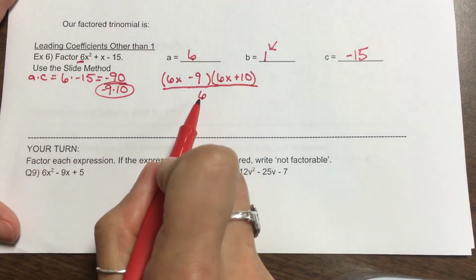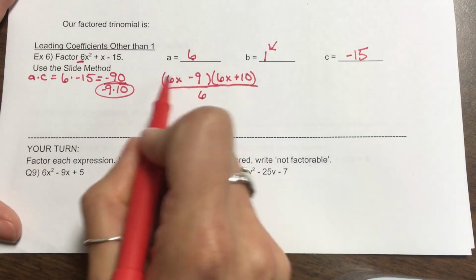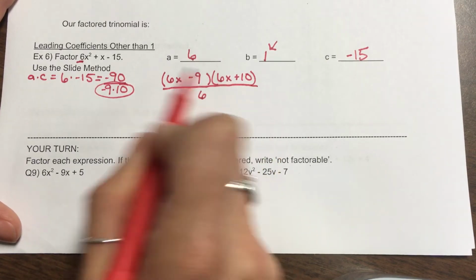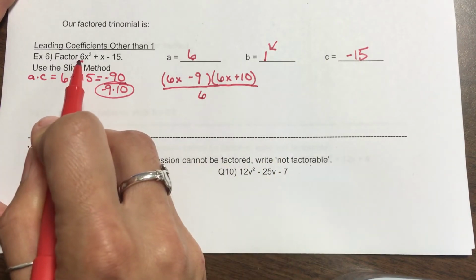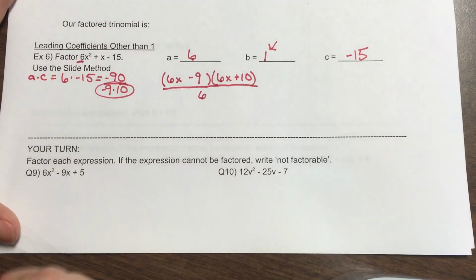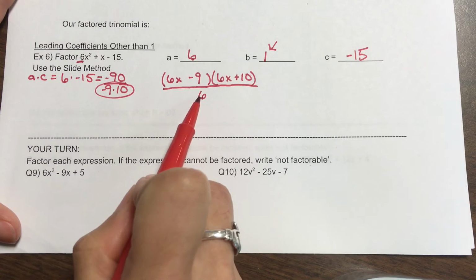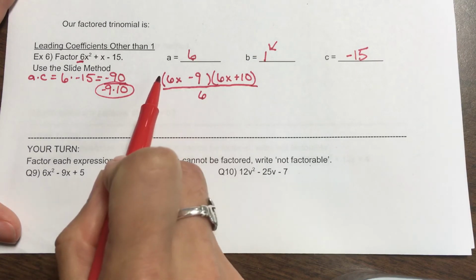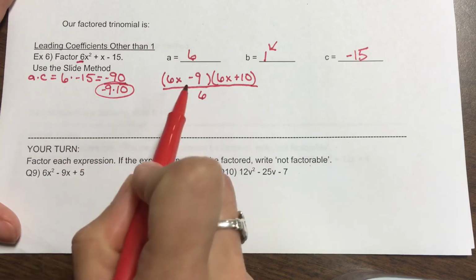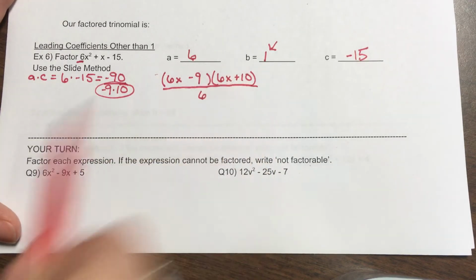Dividing by A is important here because if I were to distribute exactly as I have this problem right now, I would end up with 36x squared. And that's clearly going to be an extra factor of 6. So we need to divide out that extra factor of 6. That extra factor of 6 may come completely from one of the factors I have on top here, or it may come partly from this factor and partly from this factor.